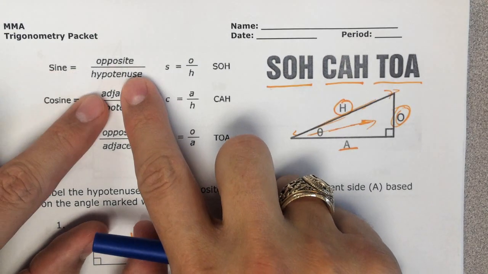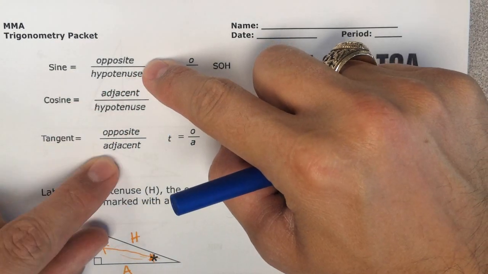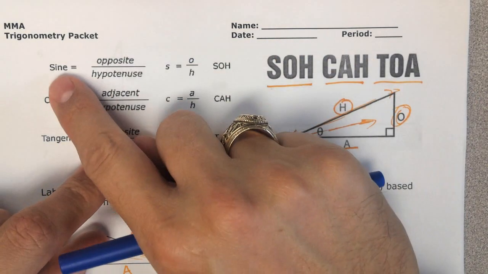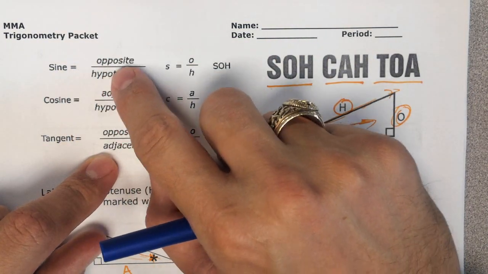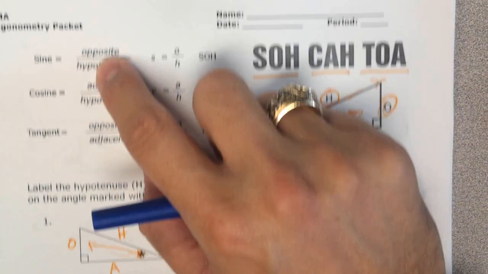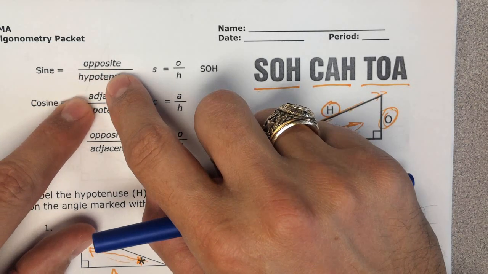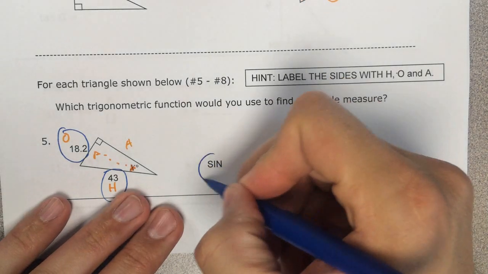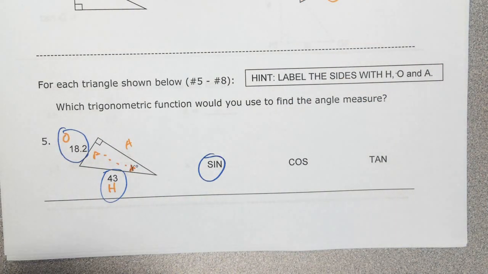Opposite and hypotenuse, adjacent and hypotenuse, opposite and adjacent. We would use sine because it's the only one that has the O and the H. So this one is going to be the sine function.